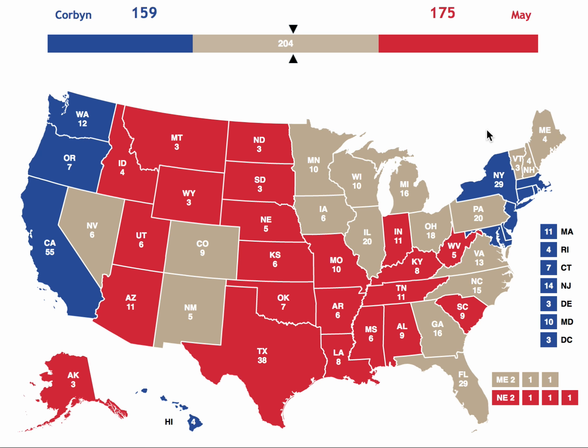I just think that she would do pretty well with them, if not someone like Susan Collins on the Republican side. But then again, other than economically and government-wise, I don't see her as someone who's a Republican. So 162 electoral votes for Jeremy Corbyn, 182 for him, and 175 for Theresa May.